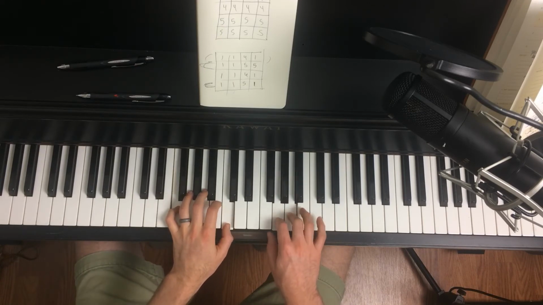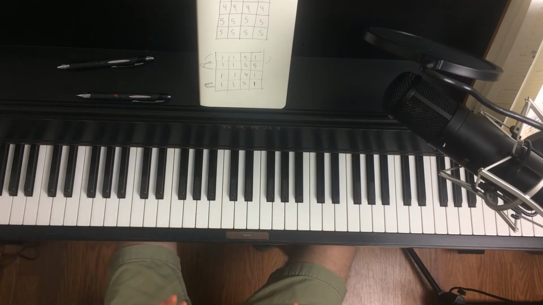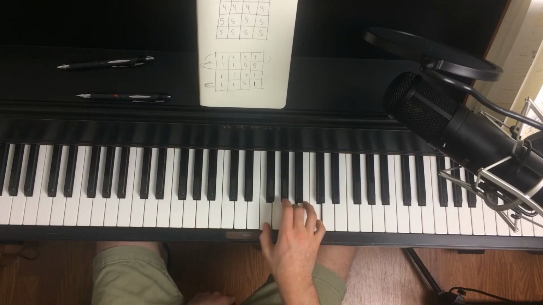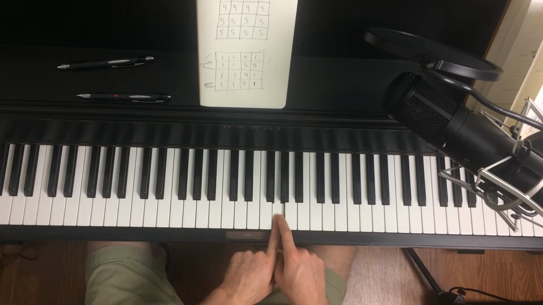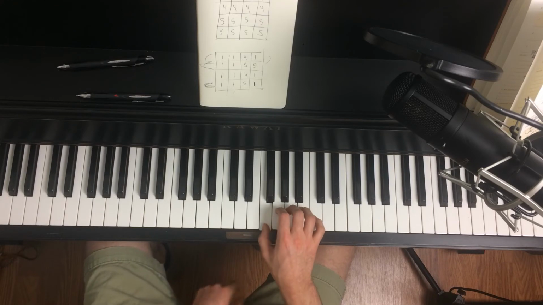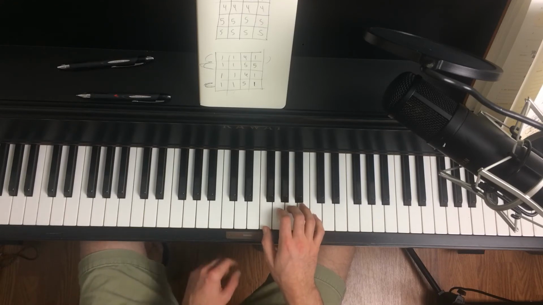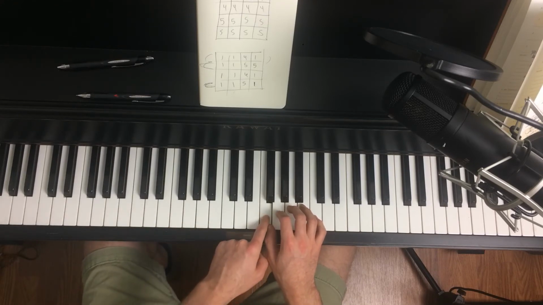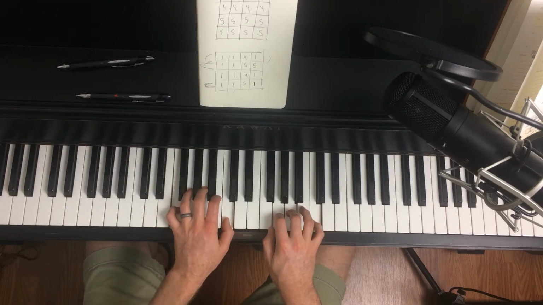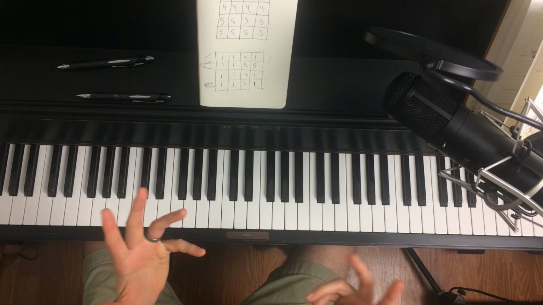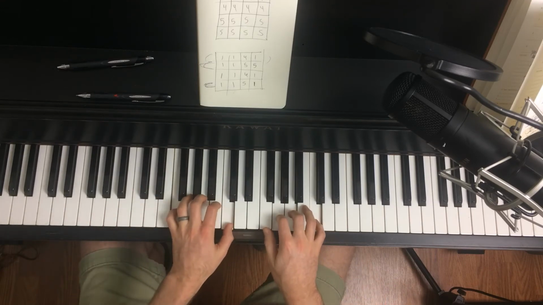And so that has a completely different flavor than this. Because you're playing the 2, instead of playing 1-3-5, you're skipping the 1, you're playing 2-3-5. It has a little bit of a special feel to it.